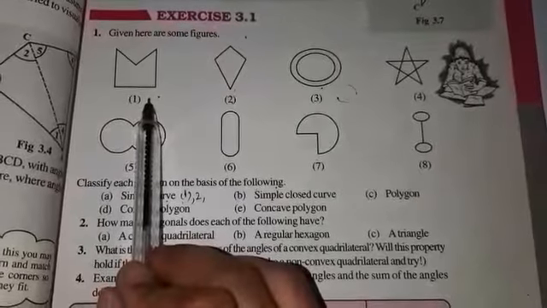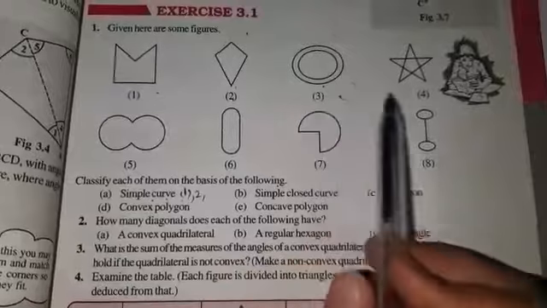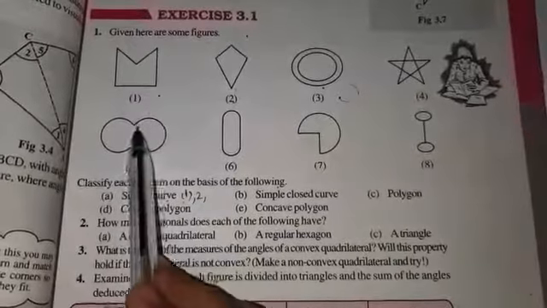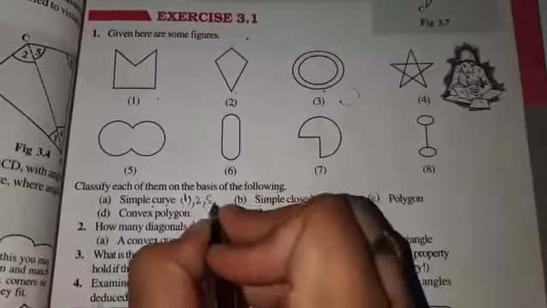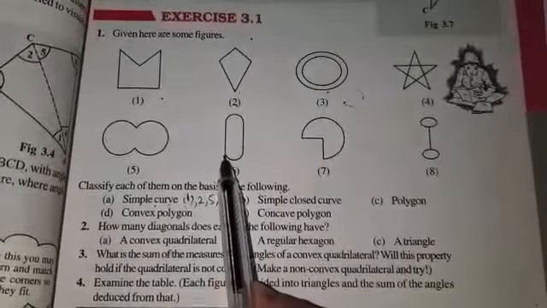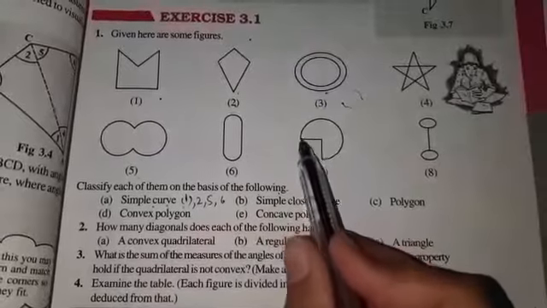First figure is a simple curve clearly. Second figure is a simple curve. Third is not a simple curve. Fourth is also not a simple curve because so many lines are intersecting each other. Now fifth is a simple curve. Then 6, it is also a simple curve. Now seventh figure is also a simple curve.